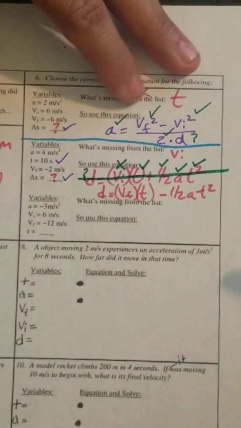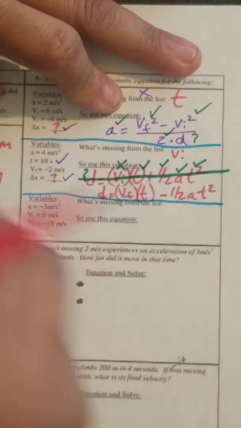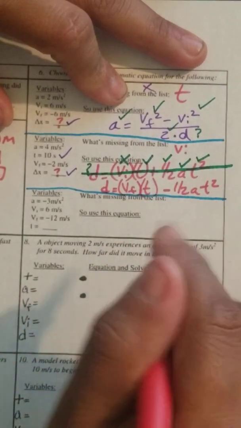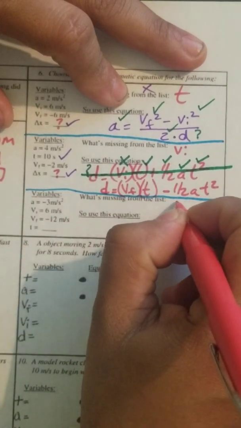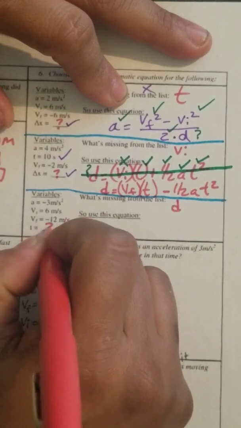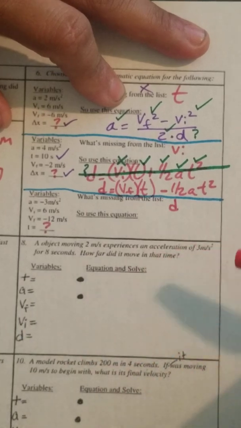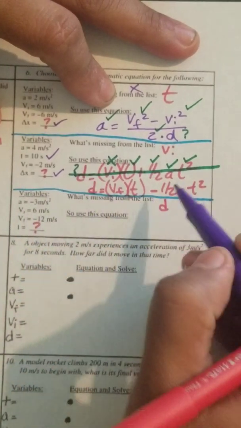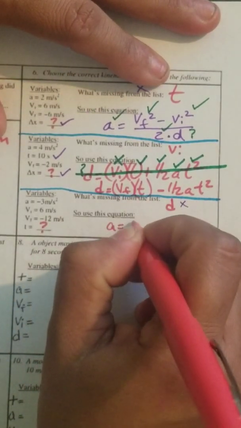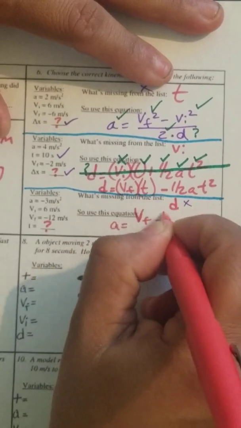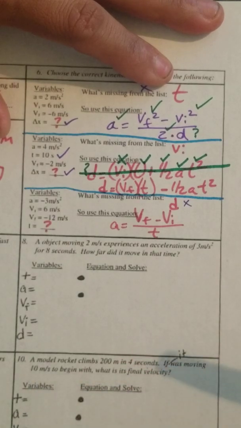What is missing from this list? Alrighty, I'm going to draw another line just so I know the separation. There we go. Looks like we're missing the d. t is my unknown. So what are we going to use? Let's go with our flow chart. Is d ever involved? No, it's not. Then my flow chart tells me to stop and use this equation: a equals vf minus vi over t. Let me double check it.